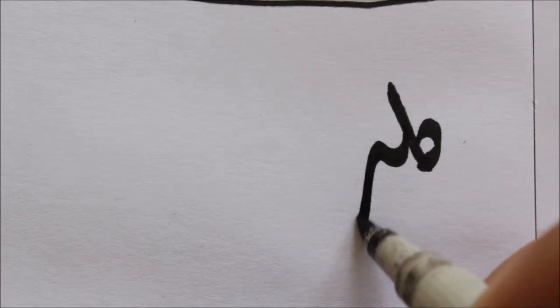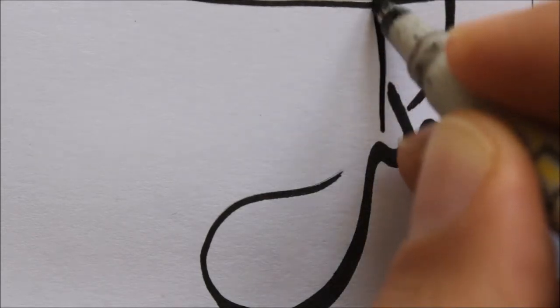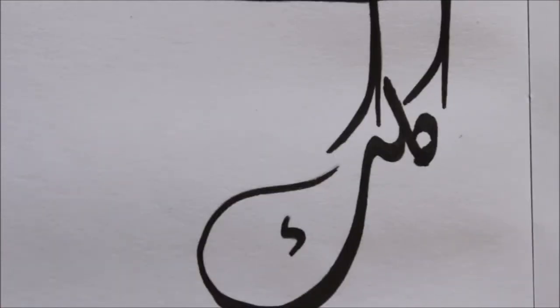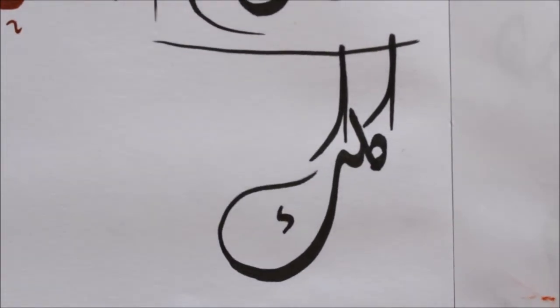So let's write kullak, all of you. So we've got a kaf, then a lam. We do a rotational move and we go up for the lam. Then we go down for the kaf. So this is kullak. Let's do it again.